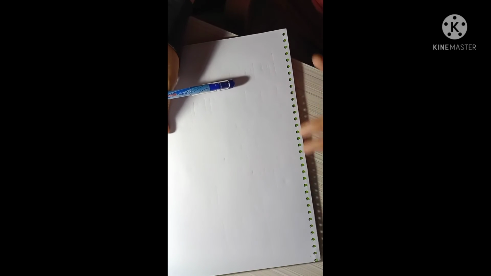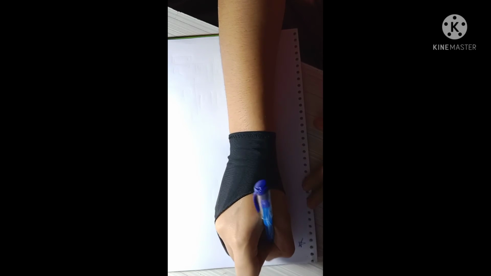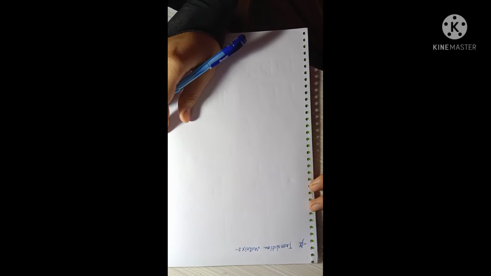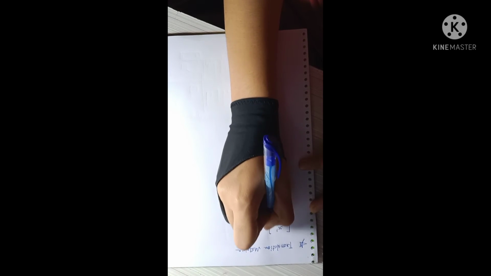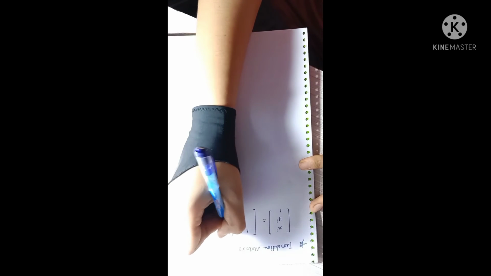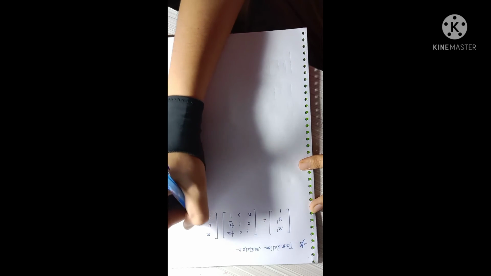Now what you have to remember for the NET examination, just remember the translation matrix, because no one asks you the theory. Translation matrix: x dash y dash 1 equals 1 0 tx, 0 1 ty, 0 0 1, times x y 1.